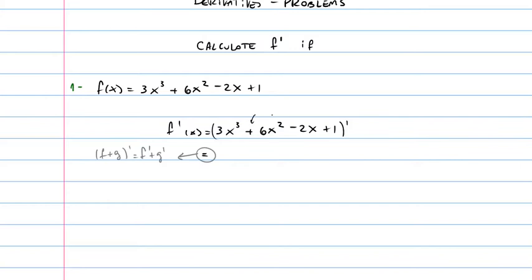So here we have sums and subtractions, so we can just separate it by the sum. 3x to the power 3, the derivative, plus 6x squared plus minus 2x plus the derivative of 1.